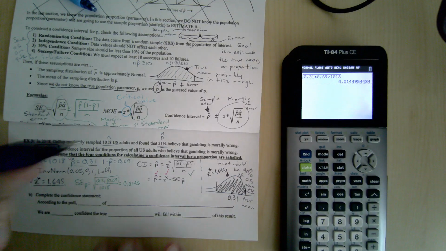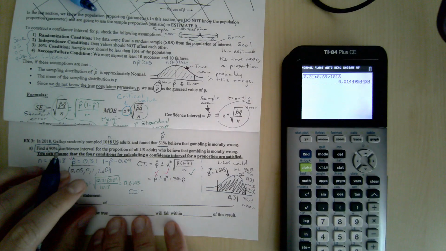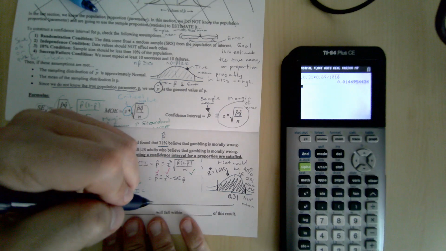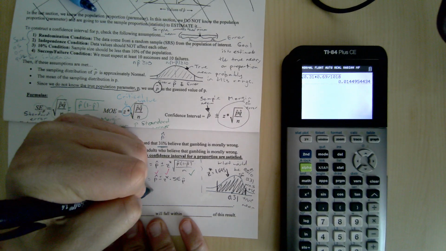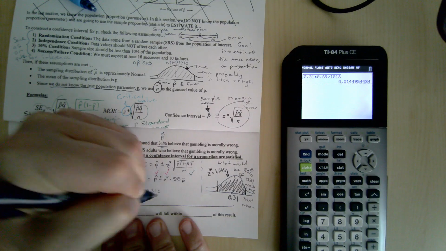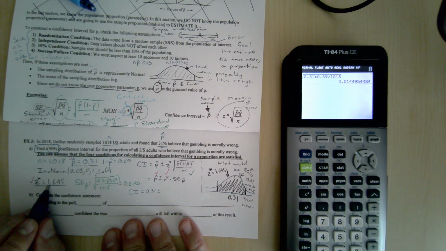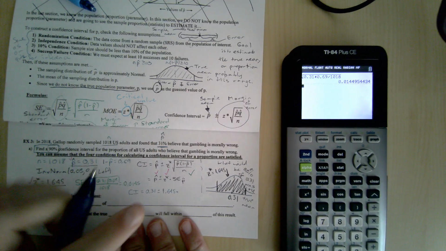So let's write it out. Confidence interval is p hat, which is 0.31, plus or minus, what was our z star? 1.645 times our standard error.